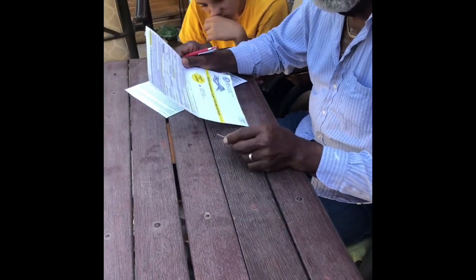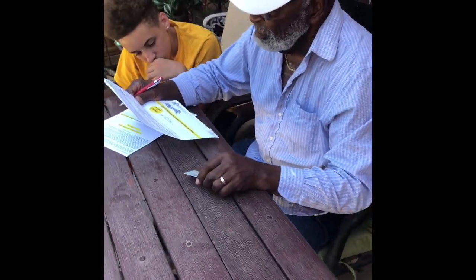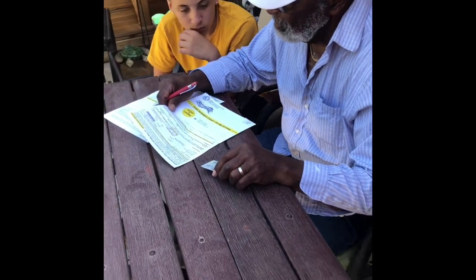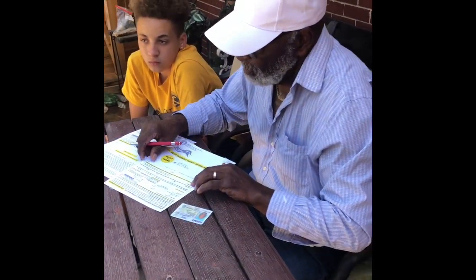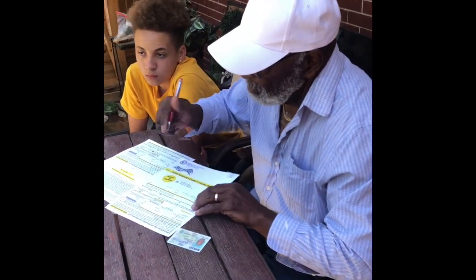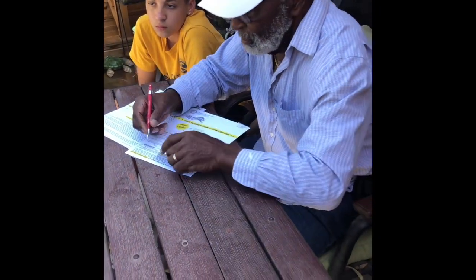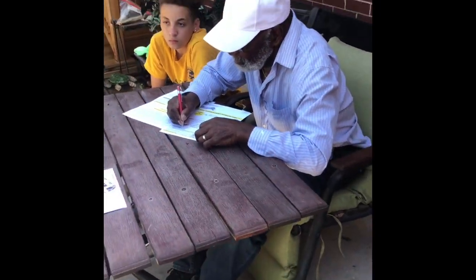Another important deadline to remember is that the deadline for this application to receive your mail-in ballot is July the 28th. July the 28th to receive your mail-in ballot for the primary election.